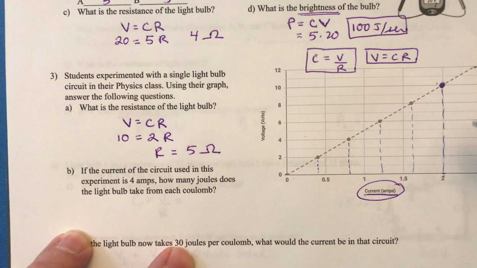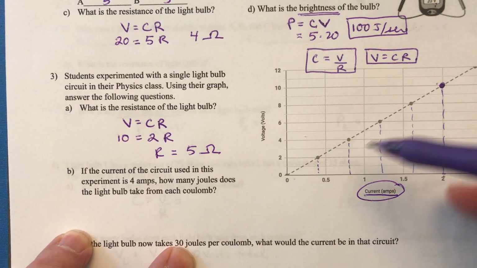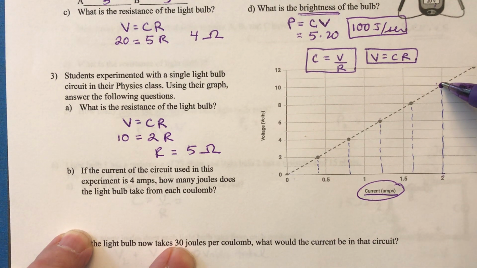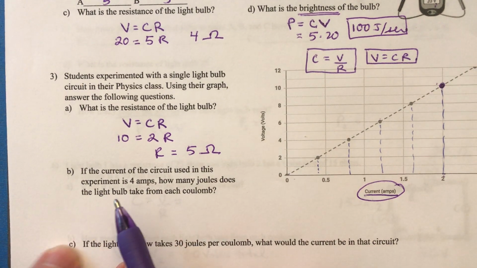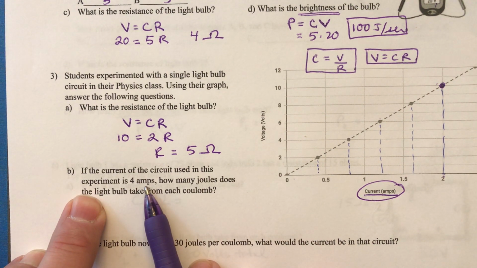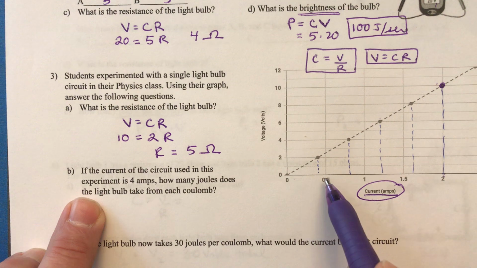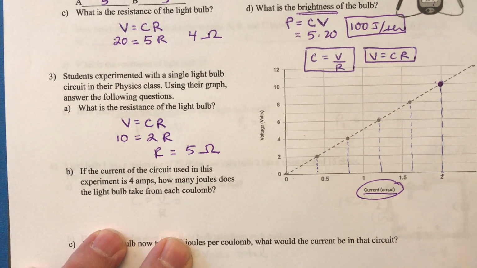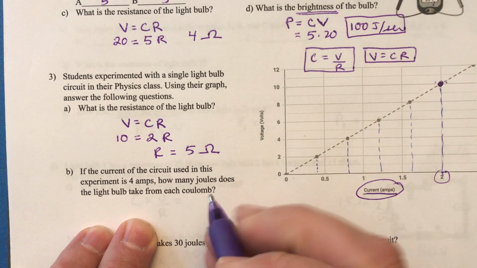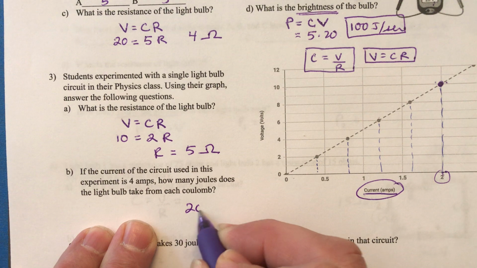Now, notice that if you took each point here, you could do the same calculation. Now, if the current is 4 amps, so if we continued this graph and we went up to 4, then instead of 210, it would be 420.